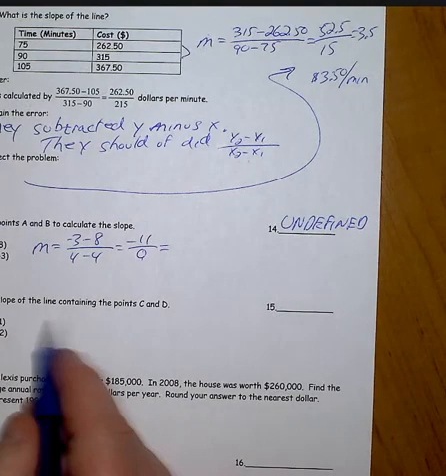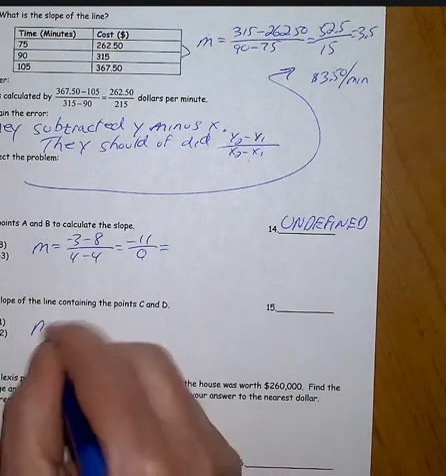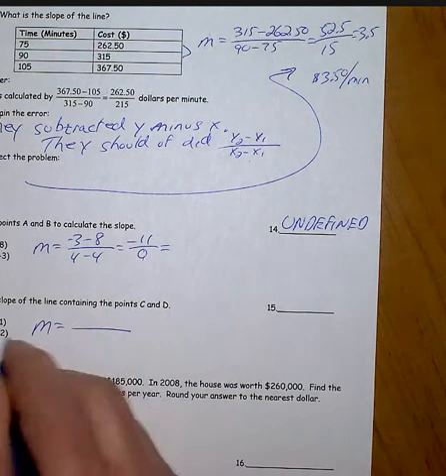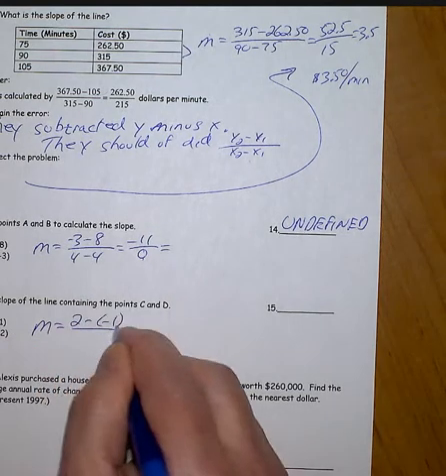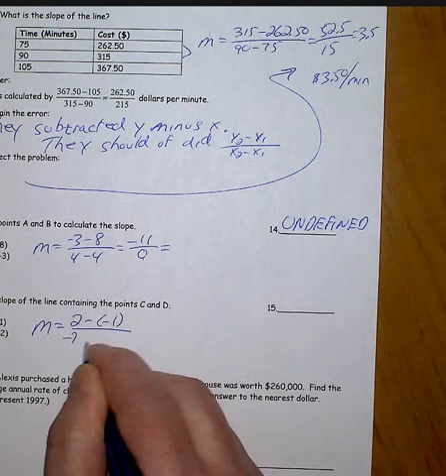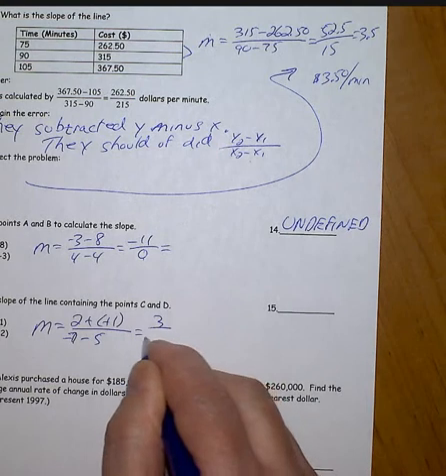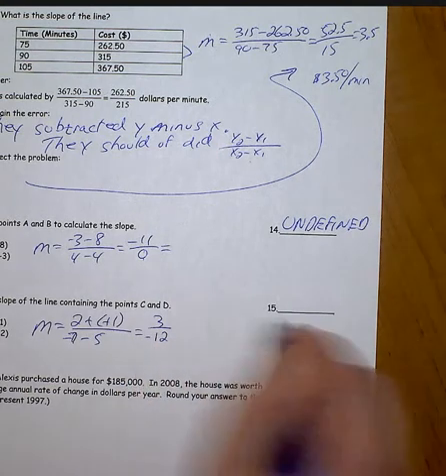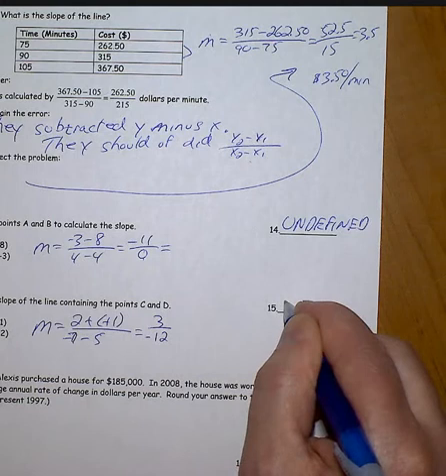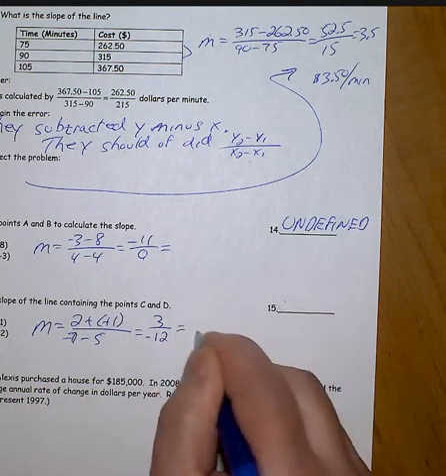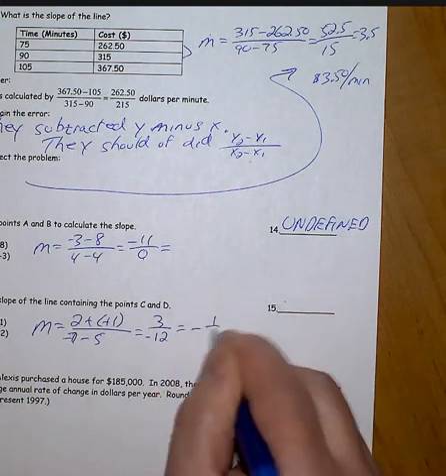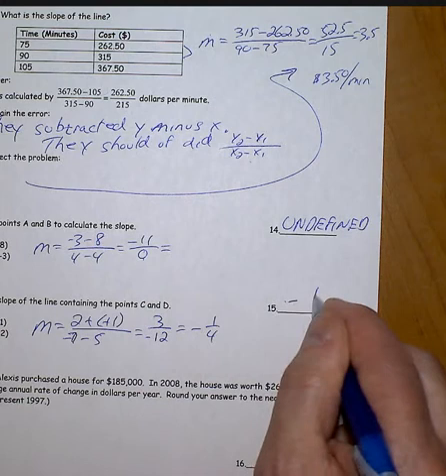Get the slope of this. Well, let's try y2. So 2 minus a negative 1 over negative 7 minus 5. This turns to plus. I get 3 over negative 12. So I would say this reduces to, I can put the negative out front, 1/4. So negative 1/4.